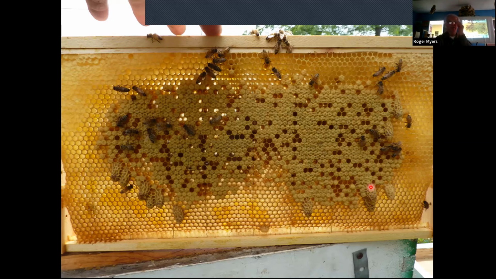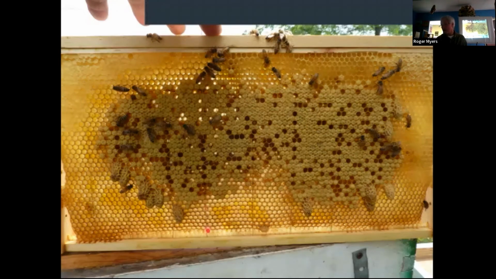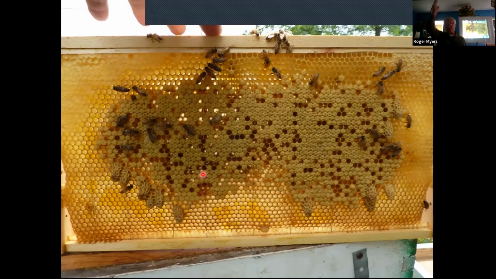Some of the other things I see on this frame, see these vertical lines here? They're evenly spaced. That's because there's wire on real foundation. There's some vertical lines in there because there's wires there. The queen didn't want to lay on top of that wire. And a lot of times, if you're using real foundation where those wires lay, the queen won't lay for maybe once or twice. You got to break the cell in.